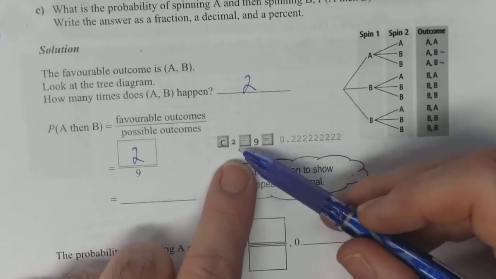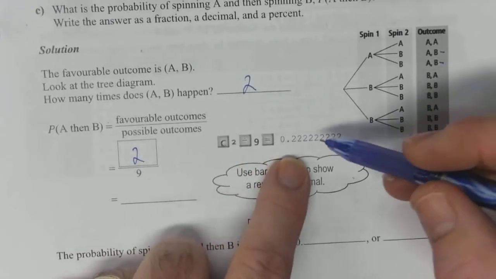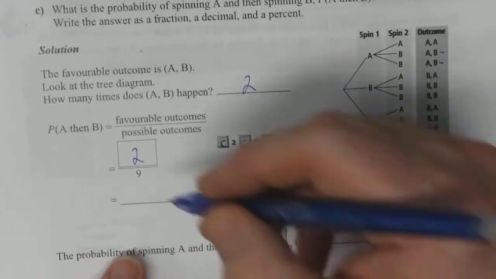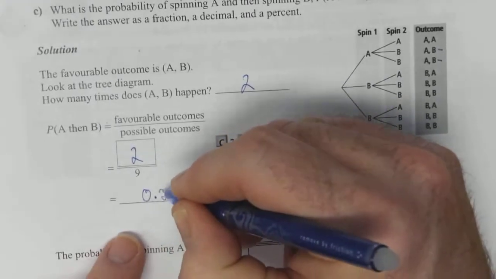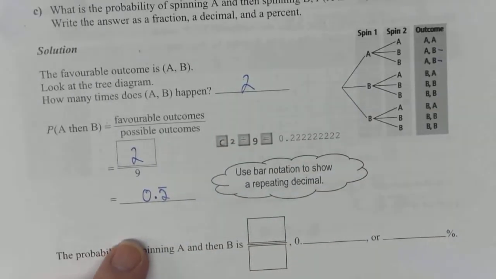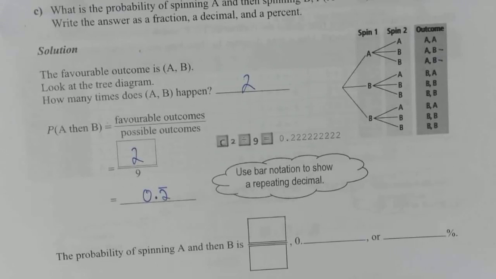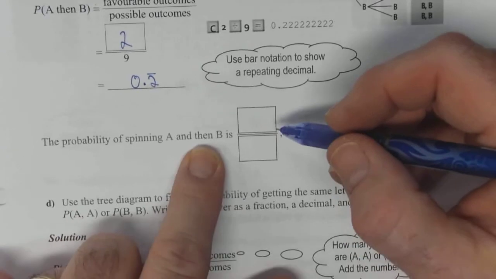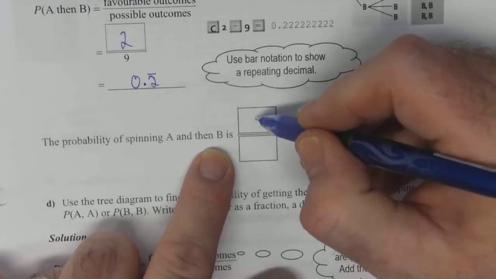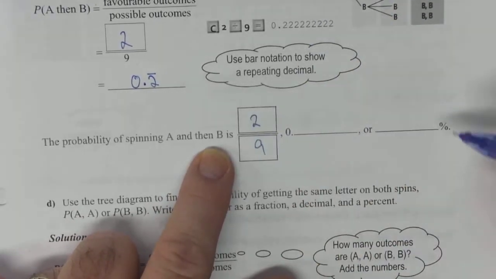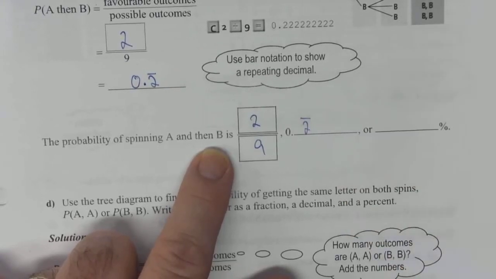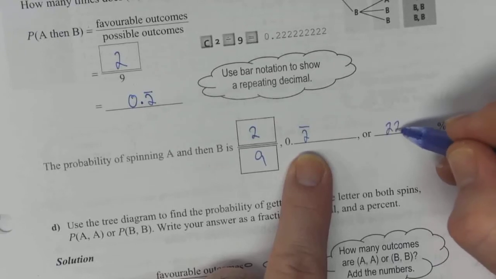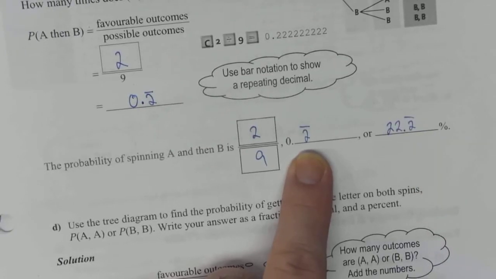Again, as a decimal, 2 divided by 9 gets you 0.22222. So it's a repeating decimal with a 2 on it. So using bar notation, it becomes 0.2 with a bar. So let's summarize. The probability of spinning an A and then a B on the second spin is going to be 2 out of 9, or 0.2 bar. And as a percent, you just multiply the decimal by 100, so it becomes 22.2 with a bar over it, percent.